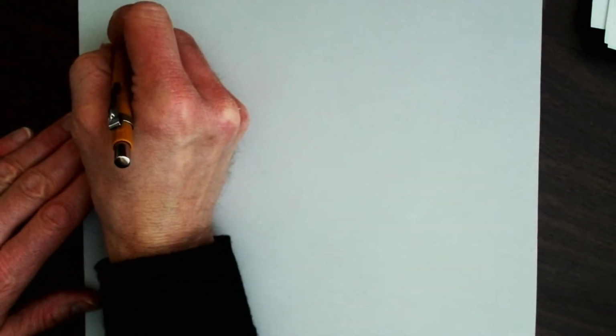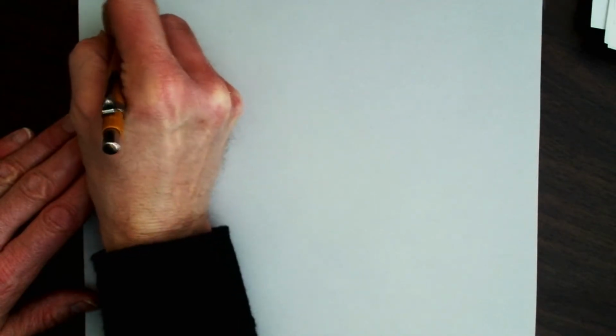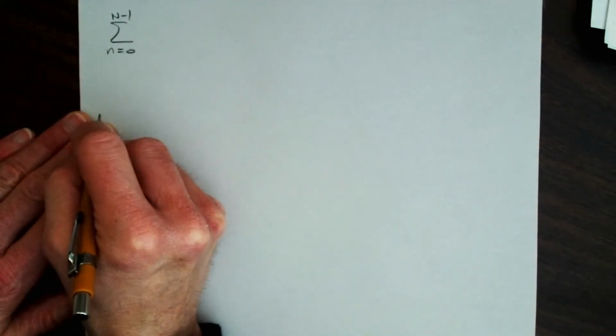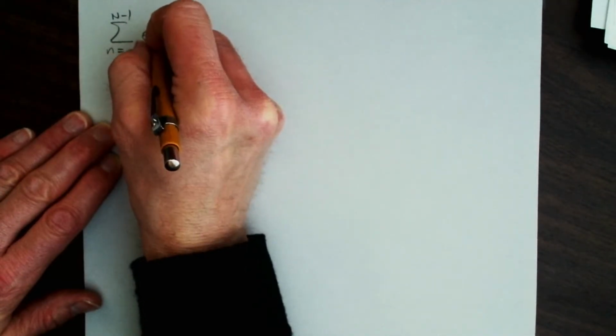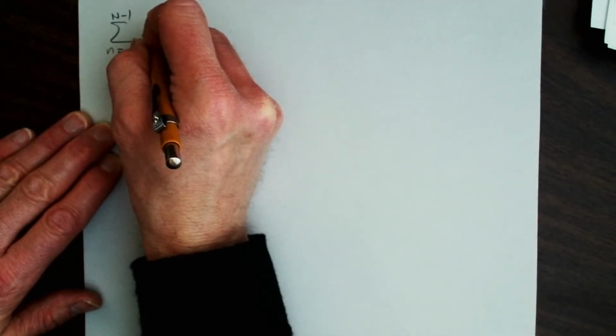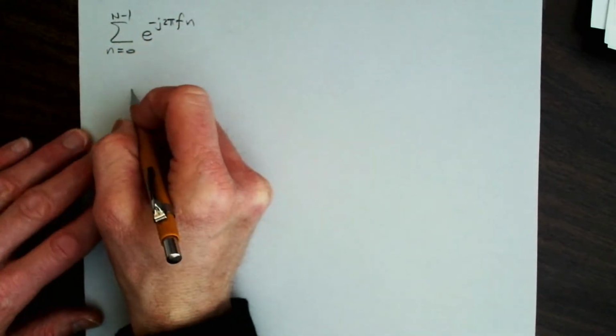So the first sum that we'll do, well, maybe we'll just do one sum here. Looks like we're just going to do one summation. Let's perform this sum. We'll go from 0 to n minus 1 of e to the minus j 2 pi fn.